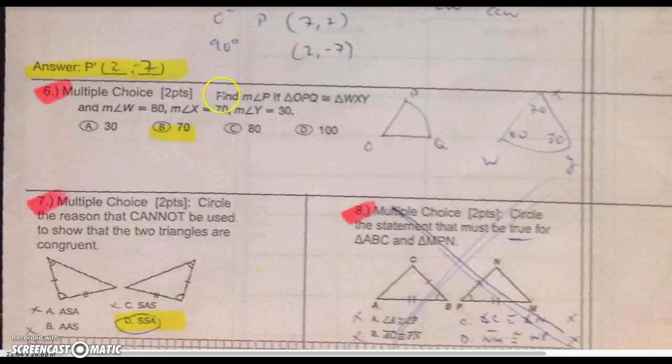They want P. P is the second letter. P corresponds to X. So X is 70. Your answer is B.